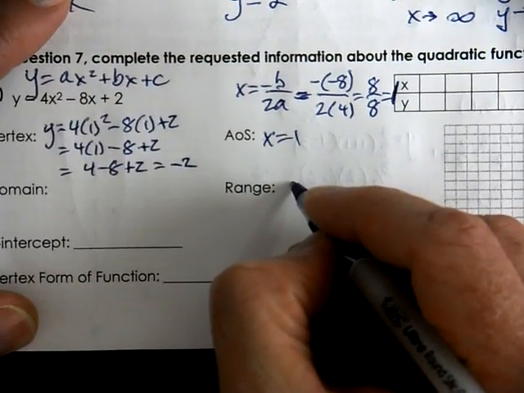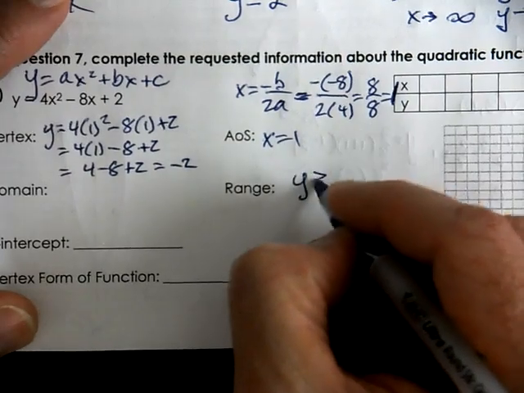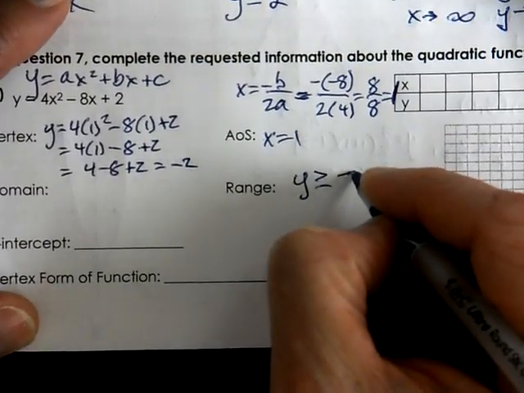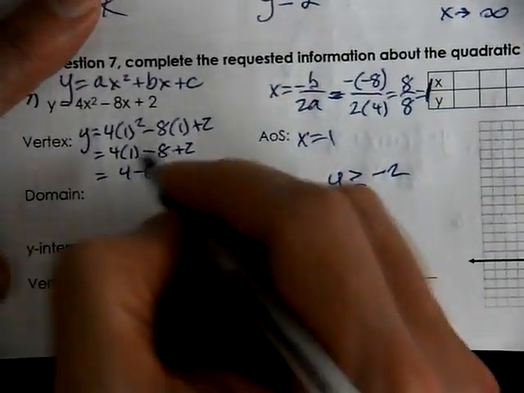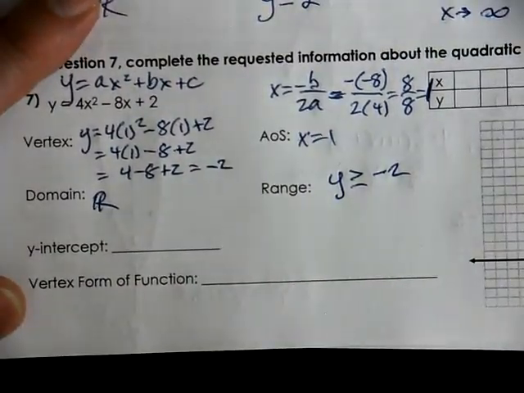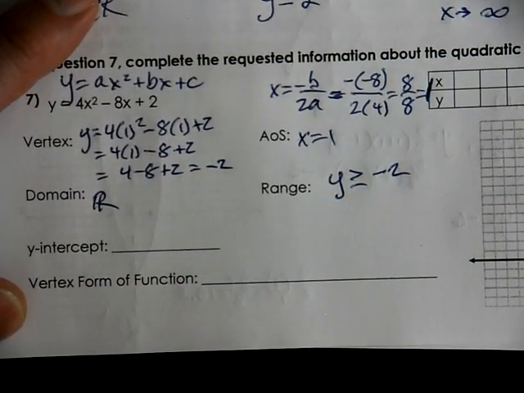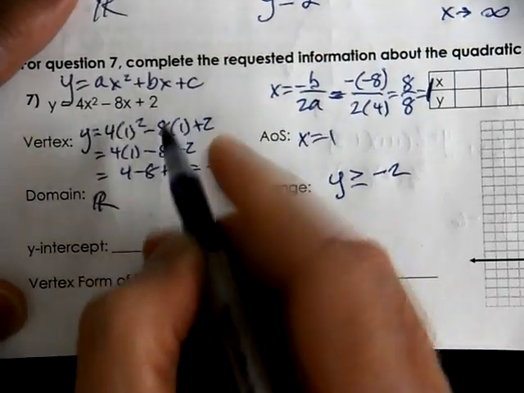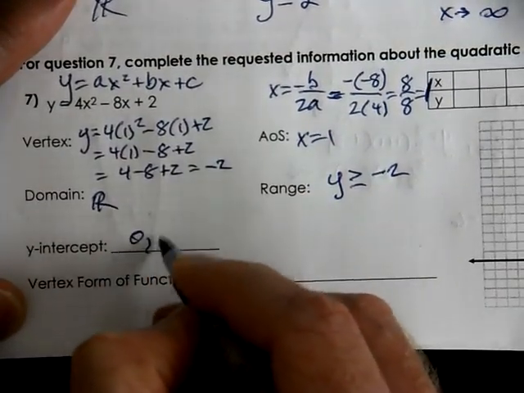The range is going to be y is greater than or equal to -2. The domain, like all the others, is all real numbers. The y-intercept is always the c value, 0, 2.